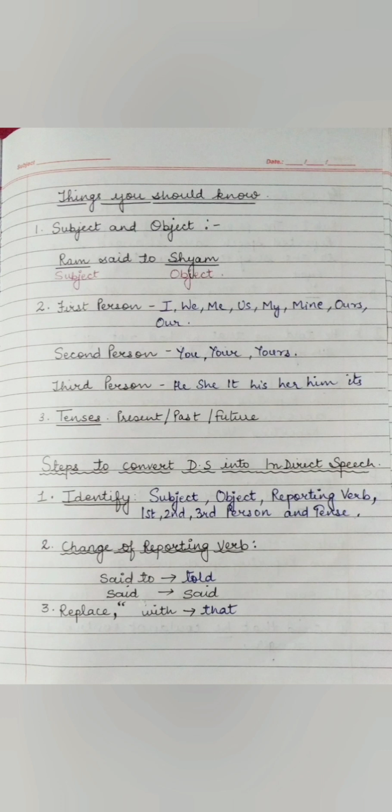So in this video, we are going to learn how we transform assertive sentences from direct speech into indirect speech. So let's begin, students. Let us learn how to convert direct speech into indirect speech. First, we are learning how to transform direct speech into indirect speech in case of assertive sentences. There are 6 important steps.